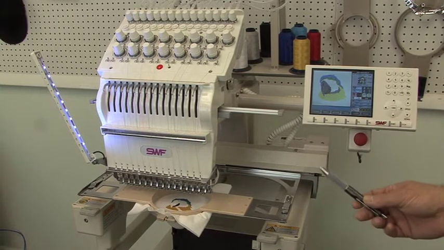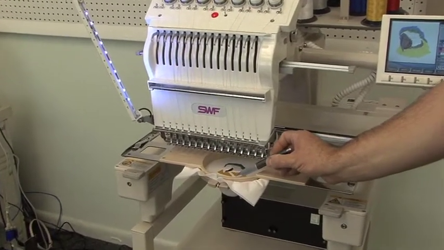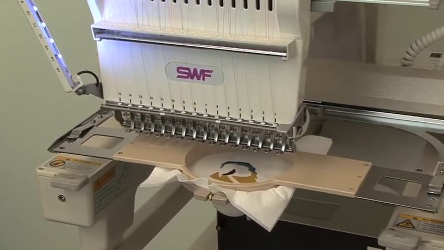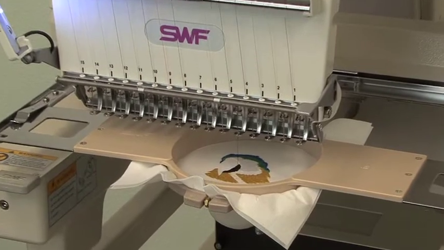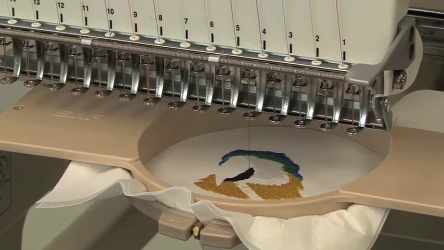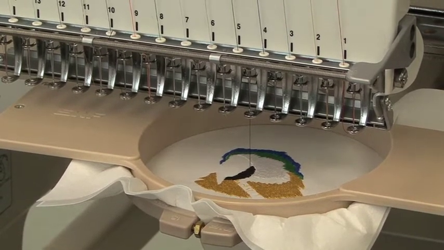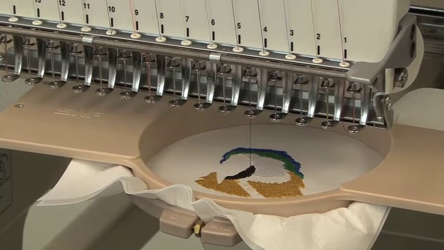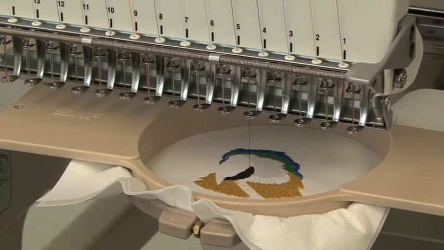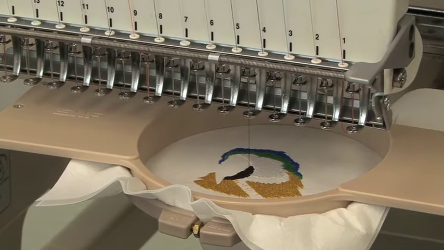If we take a look at the actual design, we will clearly see that there's an area of this design that has been missed right in here. There are a couple reasons why something like that could happen. One reason would be, as we're sewing, sometimes the thread will actually start to shred behind the needle. Therefore, it will continue to sew, but you're not sewing at the full thread thickness, so that area is going to look very thin and sparse.